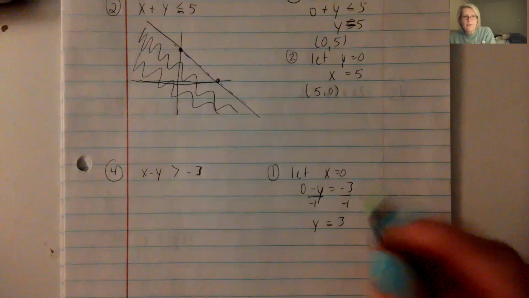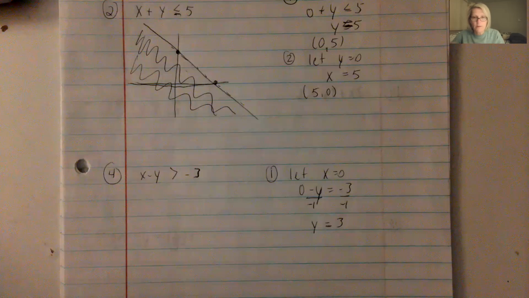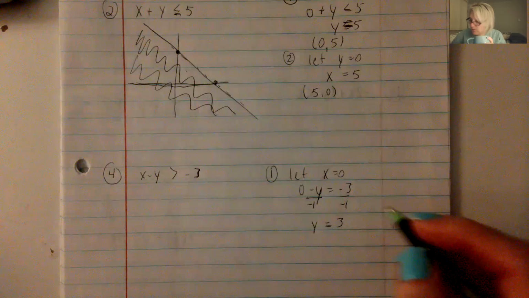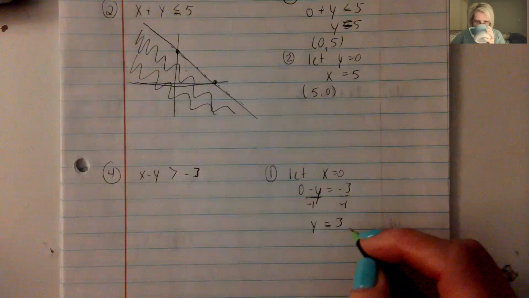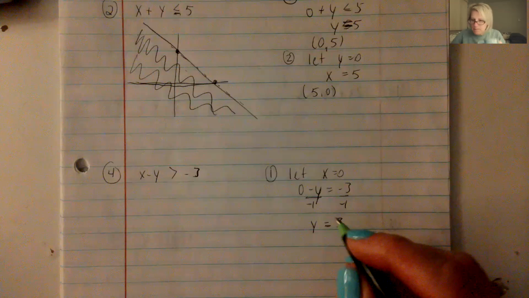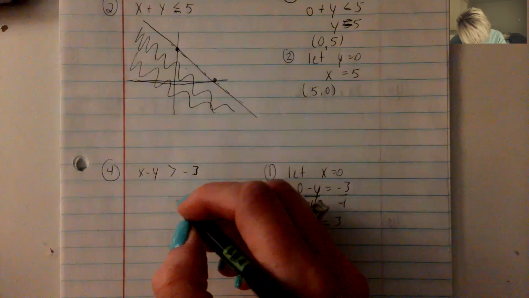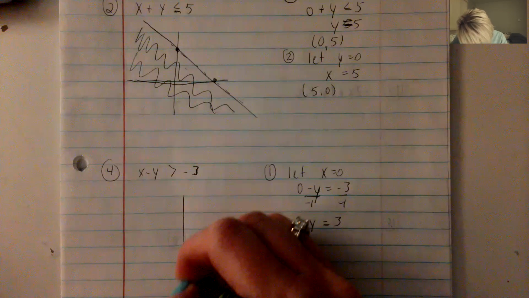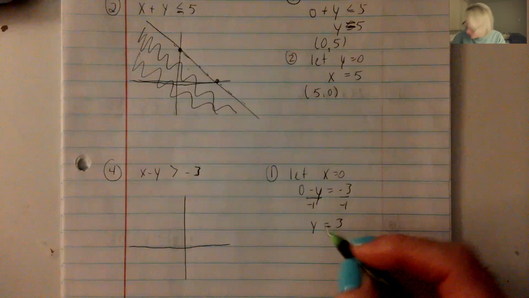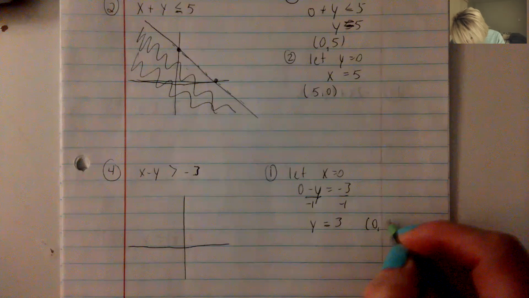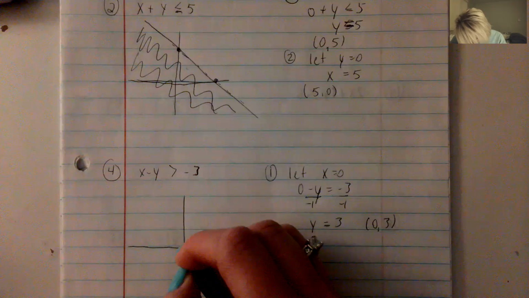Now remember, if we had the inequality symbol in there, greater than or equal to, it would have flipped. It would have been y is less than 3. We'll figure out the inequality symbol in just a minute. We're just going to graph this with the equal sign. So we have a point of 0 and 3.